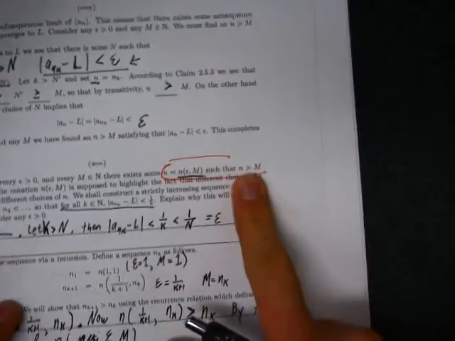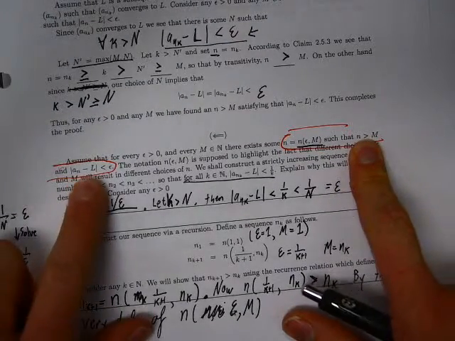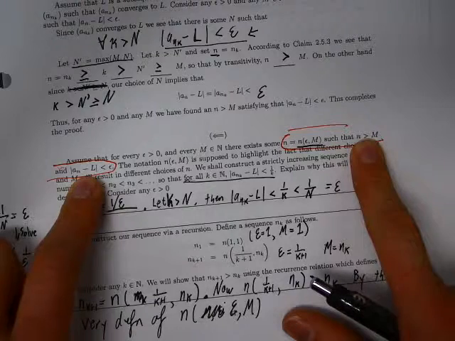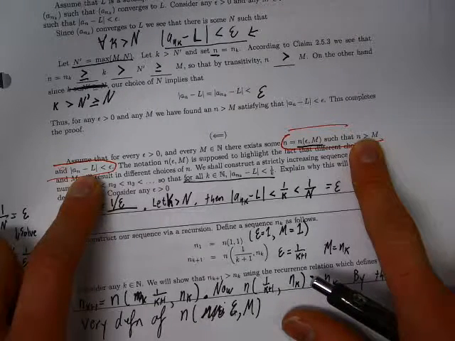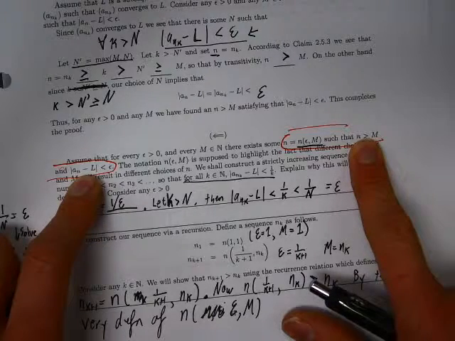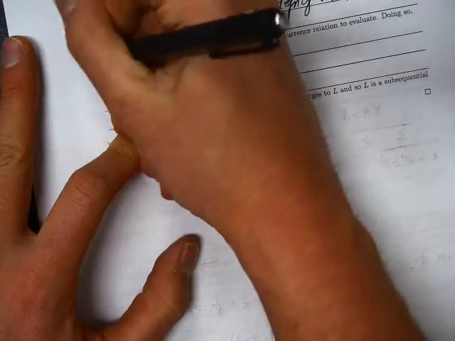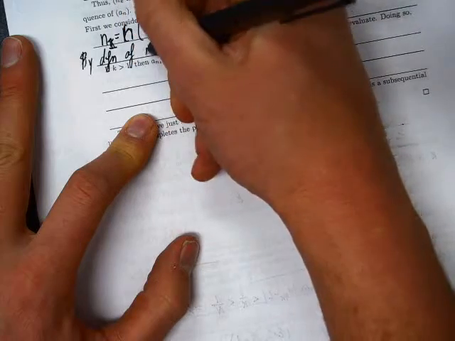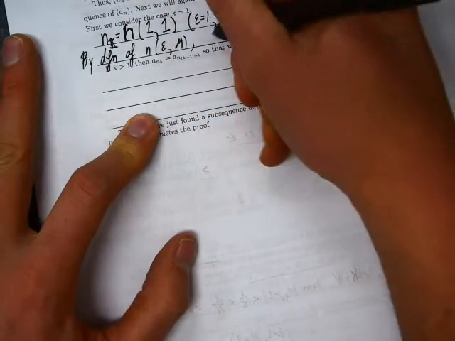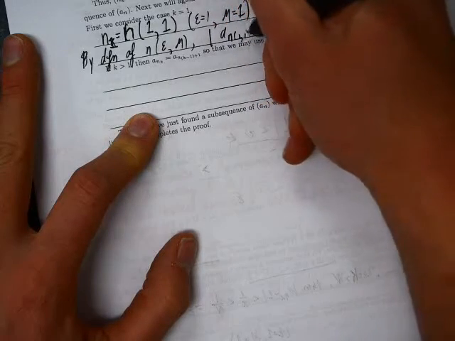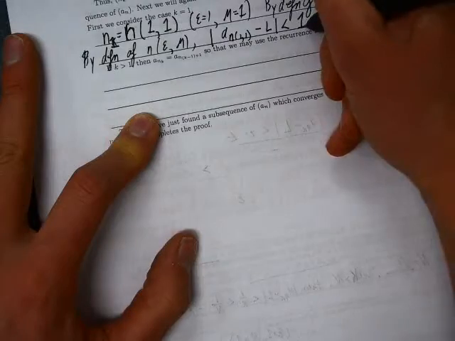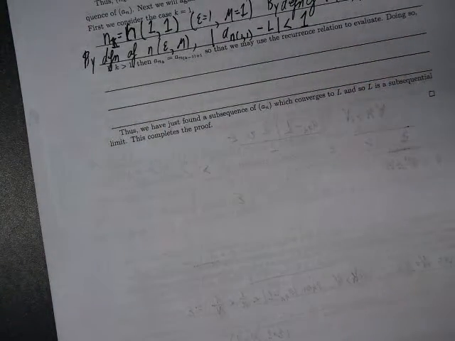Well, let's go back and see the assumption, see what we have. We know that little n is bigger than big M. That doesn't seem useful right now. We also know that the absolute value of a sub n minus L is less than epsilon. So, what can I conclude when epsilon is equal to 1? Which is exactly what we need. So by the very definition of n of epsilon comma m, the absolute value of a sub n of 1 comma 1 minus L is less than 1, which is what we needed in the case k equals 1.